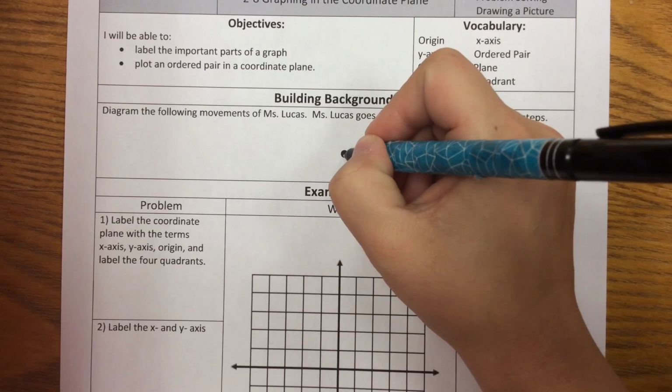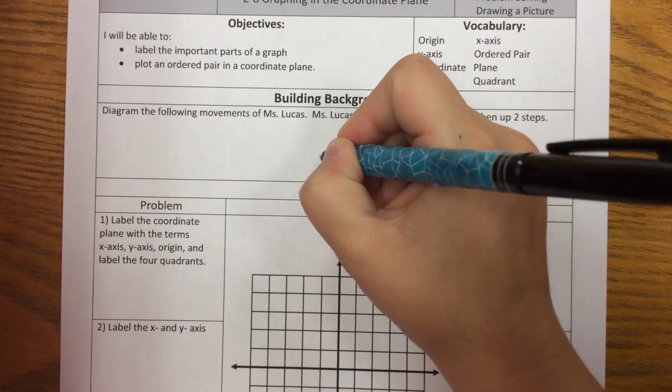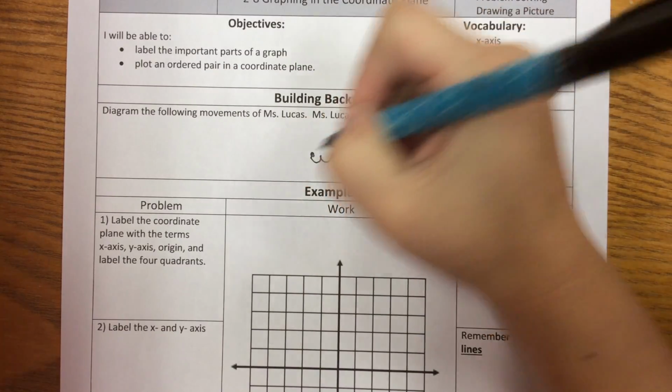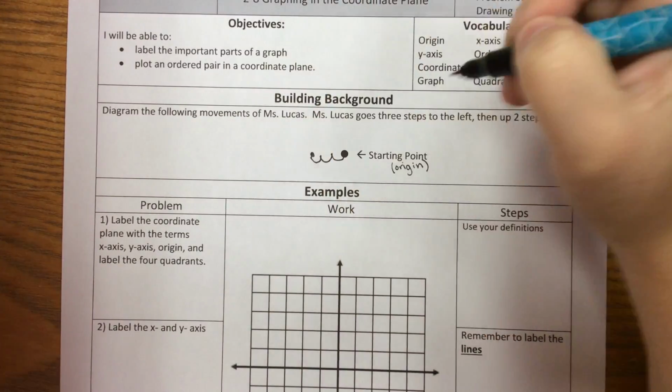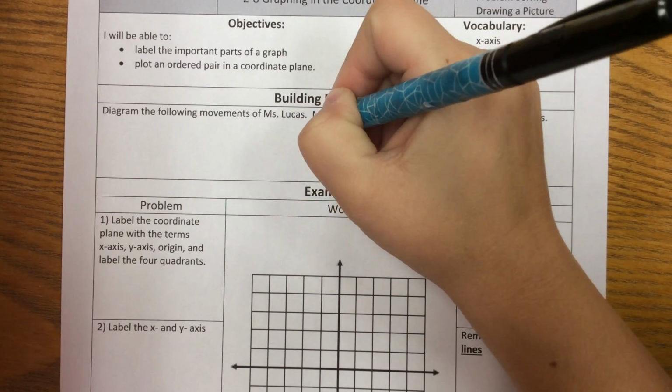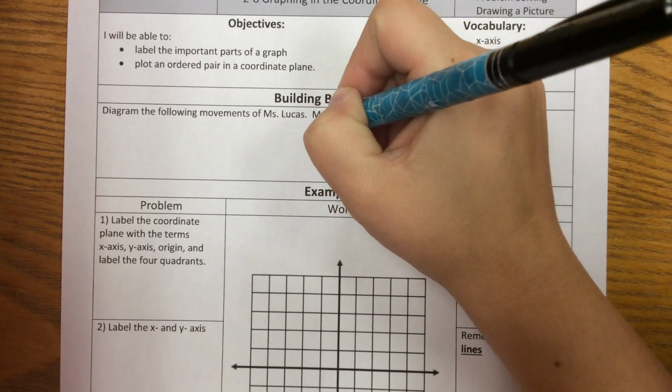Okay, and she's going to go 3 steps left. 1, 2, 3. Okay, so now she's here, but now she's going to go 2 steps up. 1, 2. So this is where Miss Lucas ends up.